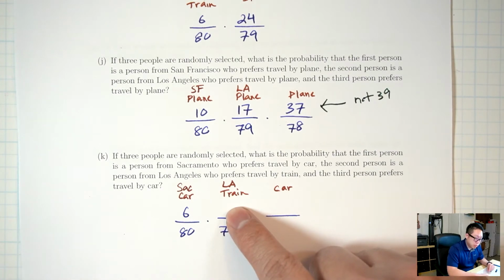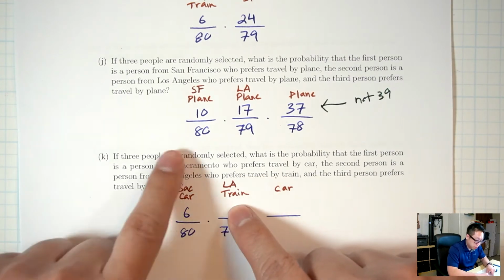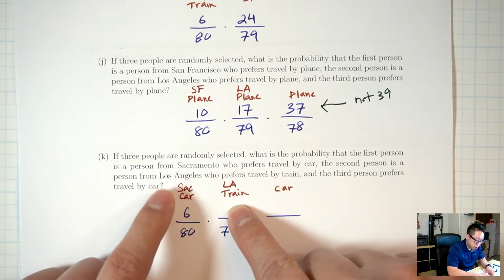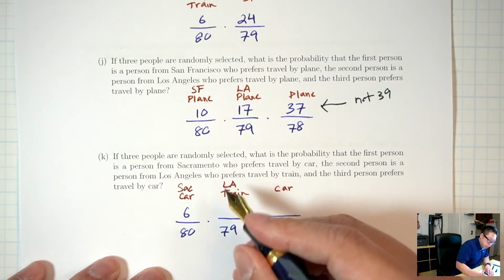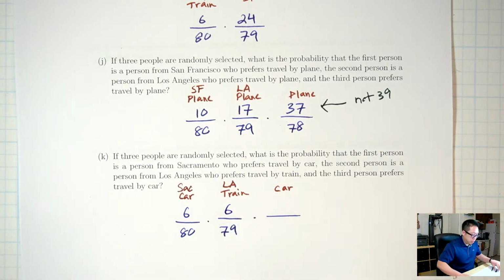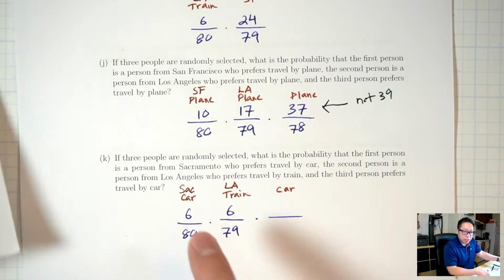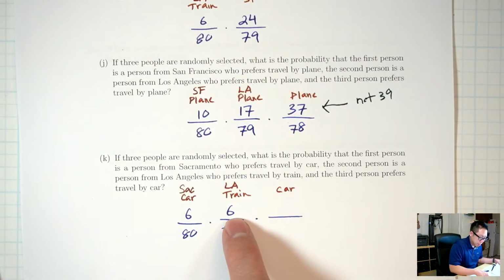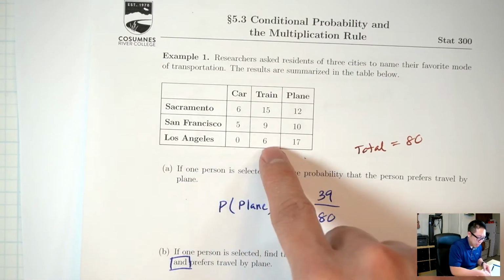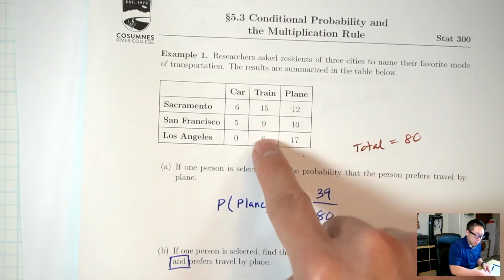The question you should ask yourself is, have you used any LA train yet? No. The first person was Sac car, so we haven't used any LA train yet. So you should still have the full number here, which was 6. And I kind of picked bad numbers here. The first 6 was from the Sac car. The second 6 is from the LA train. They had nothing to do with each other.